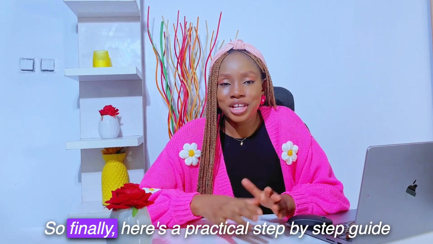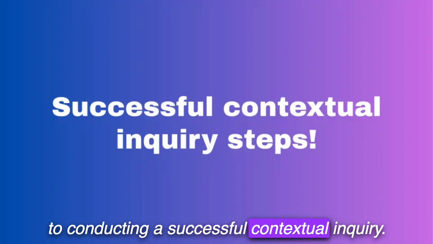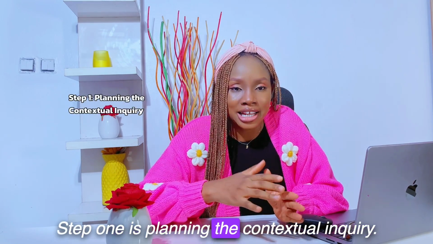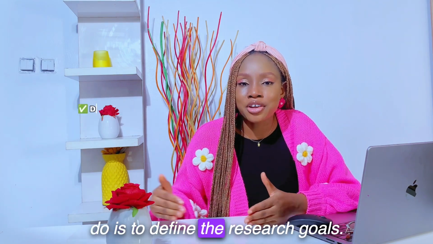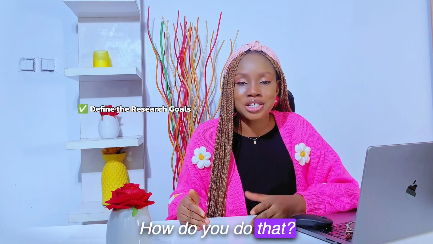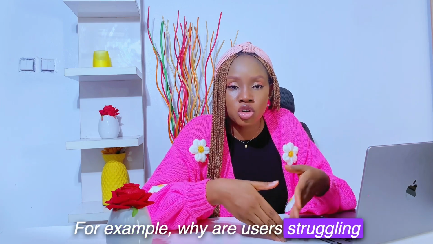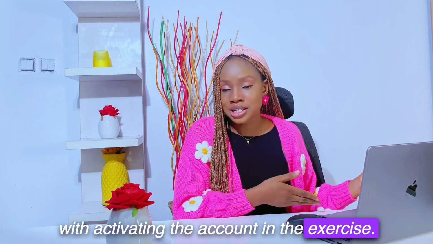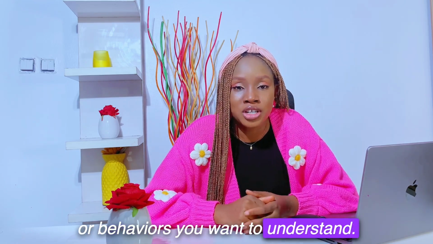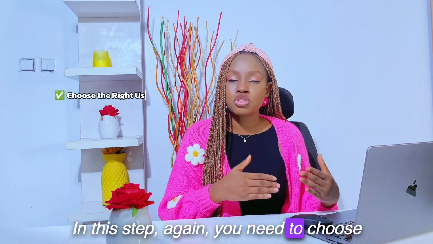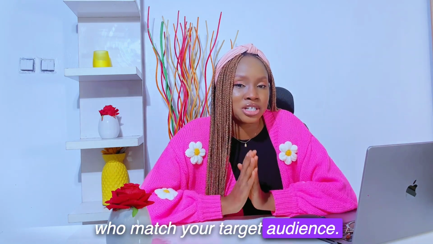So finally, here's a practical step-by-step guide to conducting a successful contextual inquiry. Step 1 is planning the contextual inquiry. In this step, what you're going to do is to define the research goals. How do you do that? You need to define what you want to learn. For example, why are users struggling with activating their account in the exercise we've seen? You also need to identify key pain points or behaviors you want to understand. In this step again, you need to choose the right users. Select participants who match your target audience.